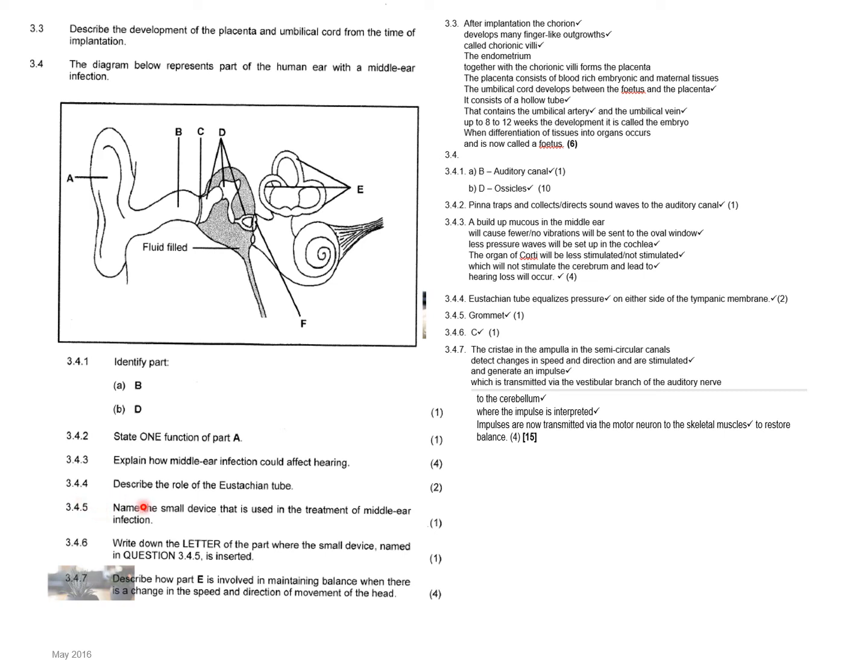3.4.4. Describe the role of the Eustachian tube. We just learned the Eustachian tube equalizes pressure on either side of the tympanic membrane or tympanum. 3.4.5. Name the small device that's used in the treatment of middle ear infections. Yes, we know for babies that will be grommets. Write down the letter of the part where the grommet is inserted. The grommet is usually inserted into the tympanum, and the tympanum or the tympanic membrane is letter C.